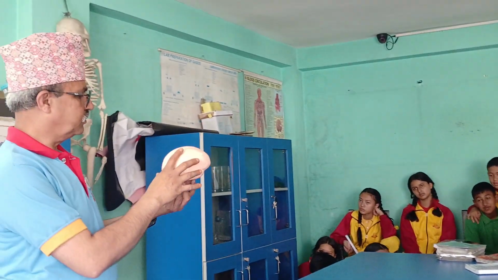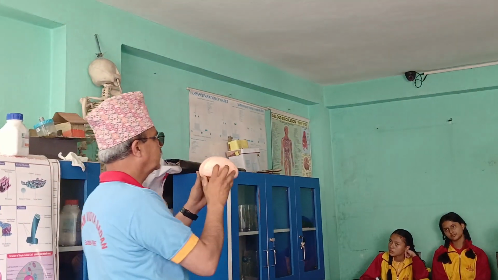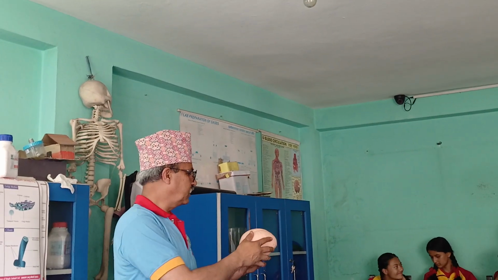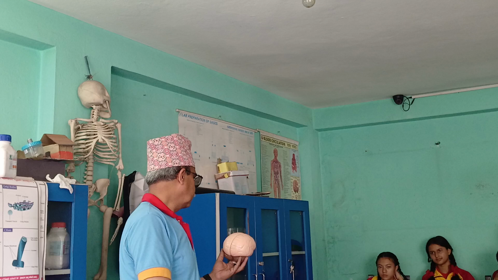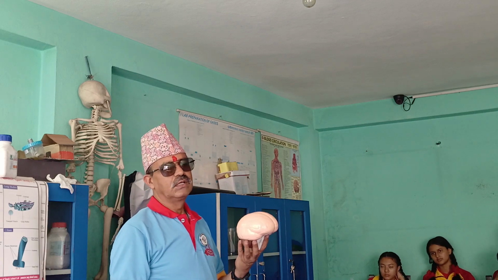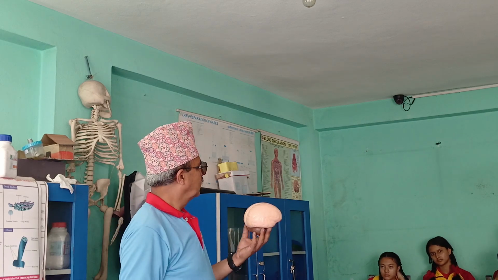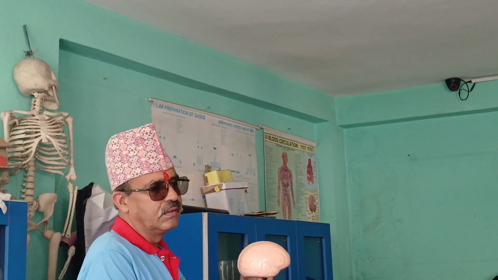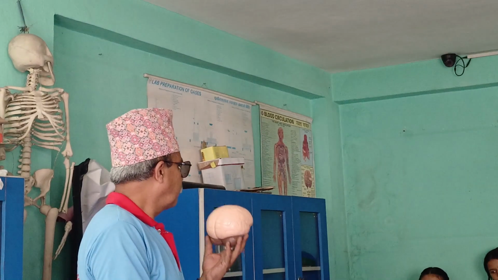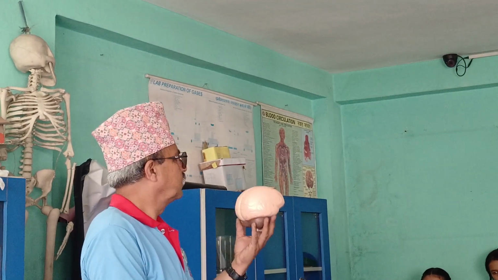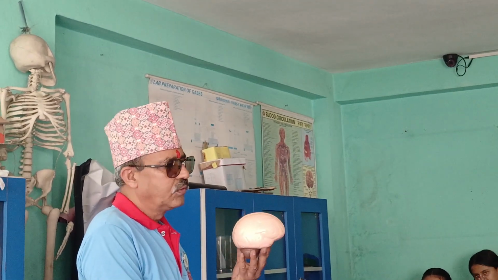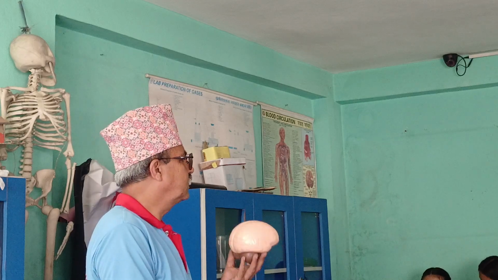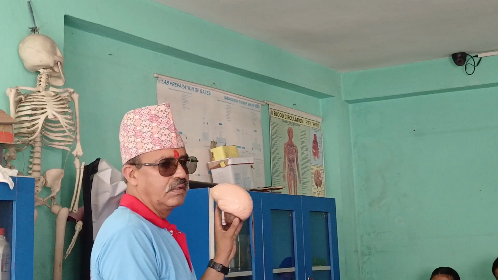Now I'm going to show you a prototype. Do you know what this is? Brain. This is the prototype of the brain. Our brain is shaped like this, but the size differs, right? And how much does a fully grown brain weigh? It is 1.2 kg, meaning 1200 gram.